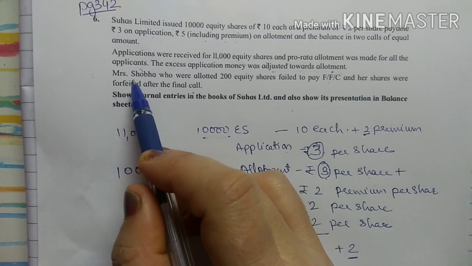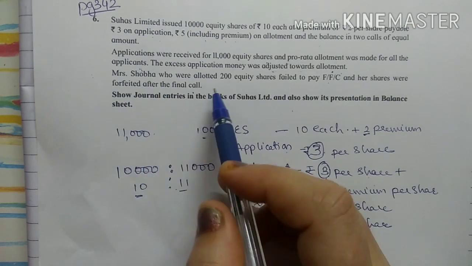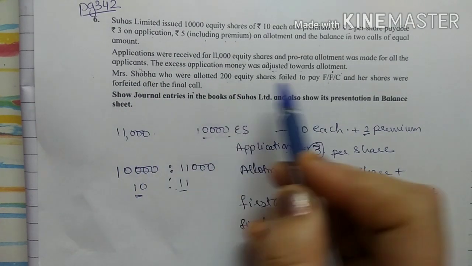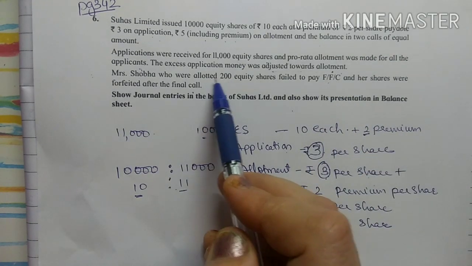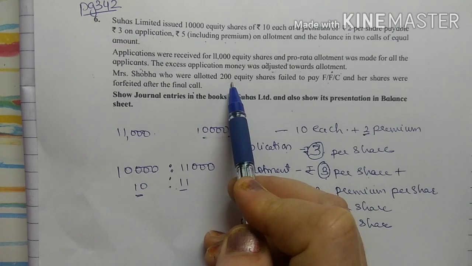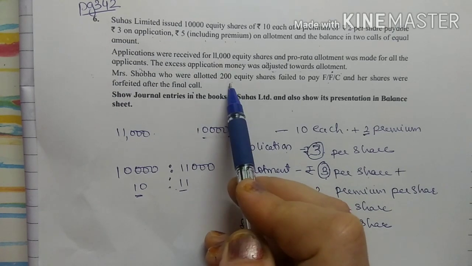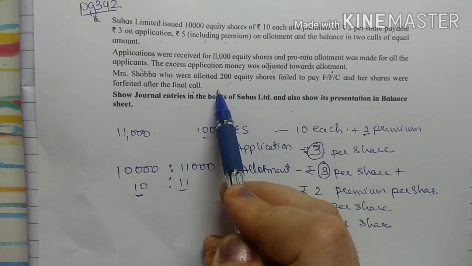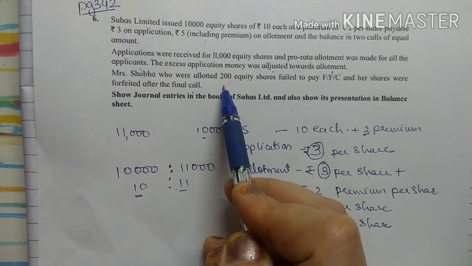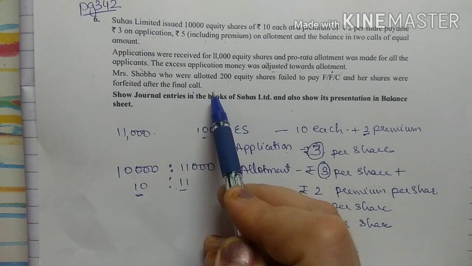Then there is Mrs. Shobha. She is one of the shareholders. She has not paid first and final call, that is 2 and 2, right? Both she has not paid on 2,000 equity shares. So this will be the calls in arrear, and as she has not paid the call money and all the calls have been made, the company has the right to forfeit her shares.